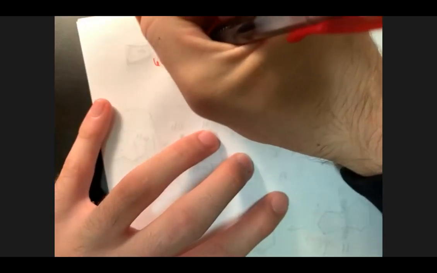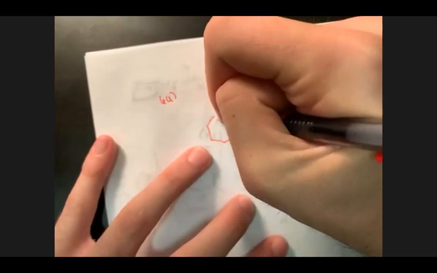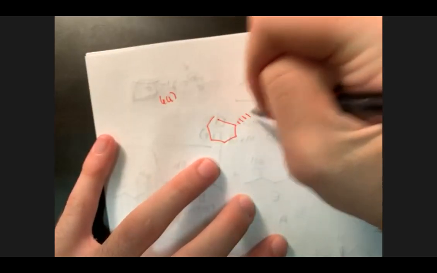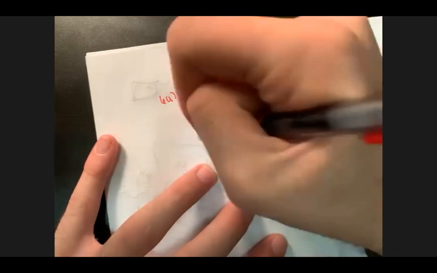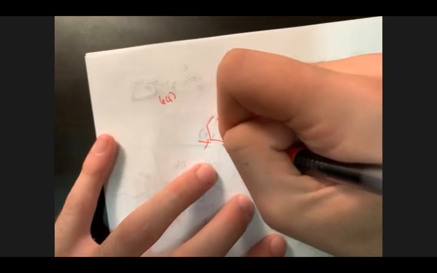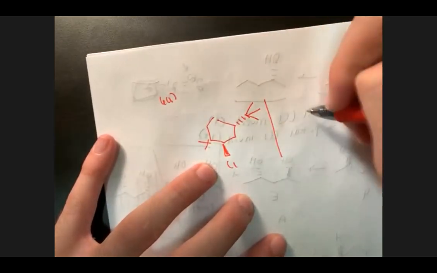So now that you know all your different types of isomers, now we're going to be able to get a set of them and be able to determine what they are. Okay, so here's our first example, 6A. And I'll leave you guys in literally a minute or two. I'm just gonna do one example. Okay, so we're here, and we're comparing it to that.